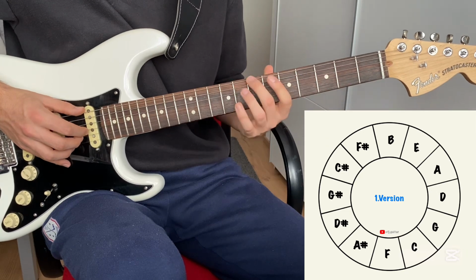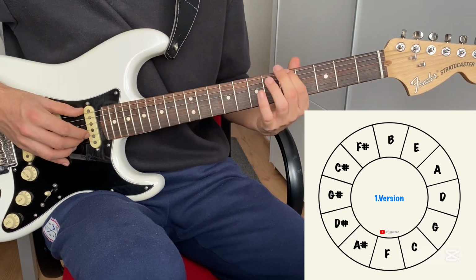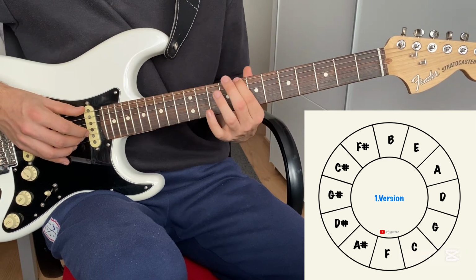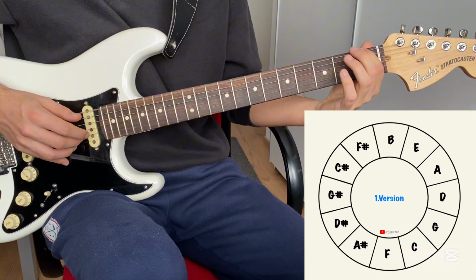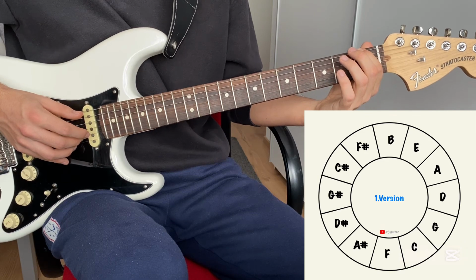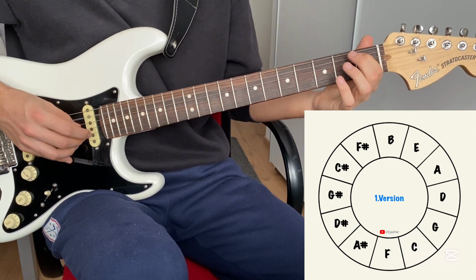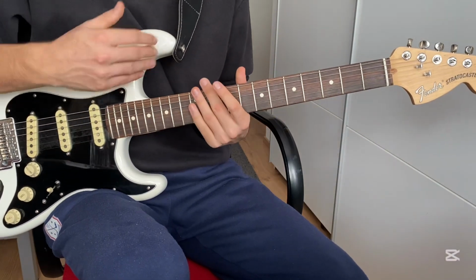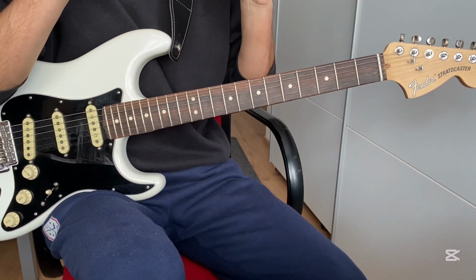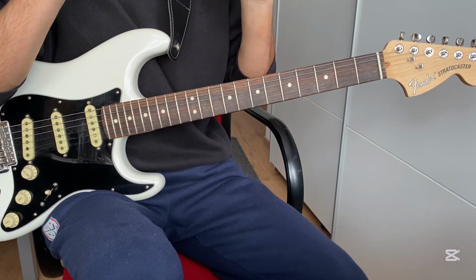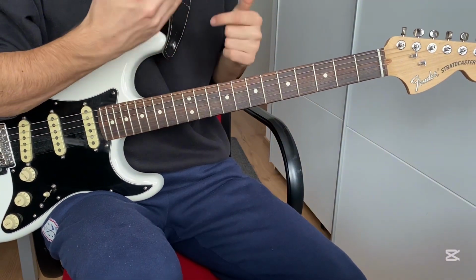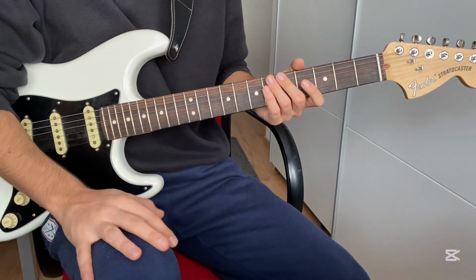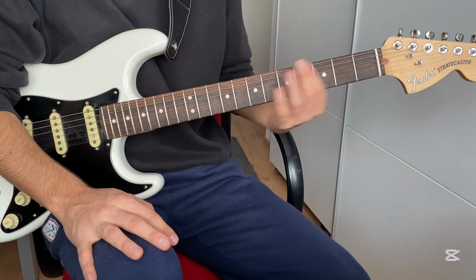So we have B, E, A, D, G, then we have C, then F, and now you switch to the A string: A sharp, D sharp, G sharp. That's where you start to improve your visibility on the fretboard. You start to visualize the notes, and that's a really great exercise for you to learn the fretboard.